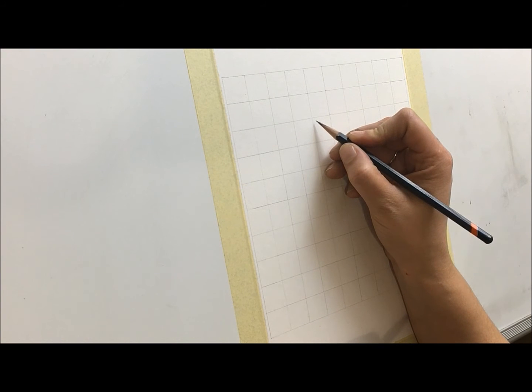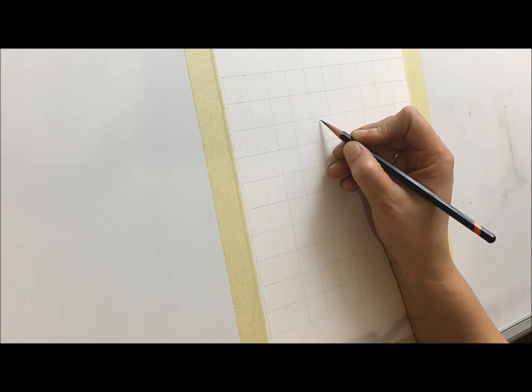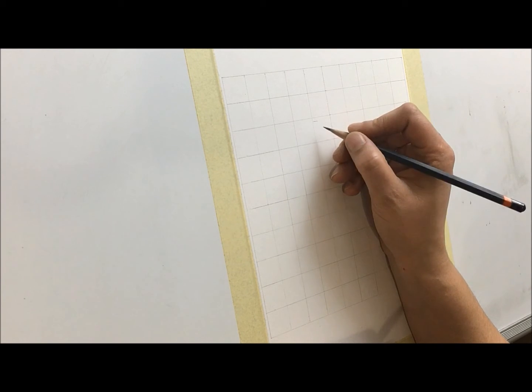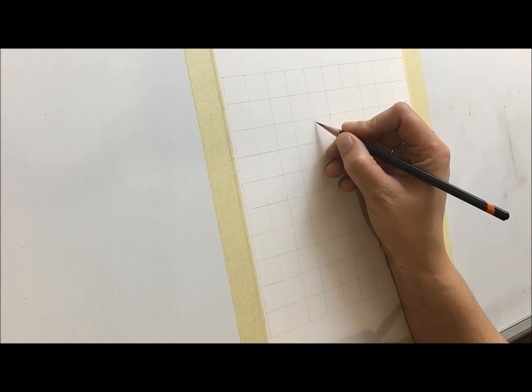Into the third one. Okay, so I say about here is where the corner of the eye is. How far in does it go? It's about up to there, I think. And straight across.